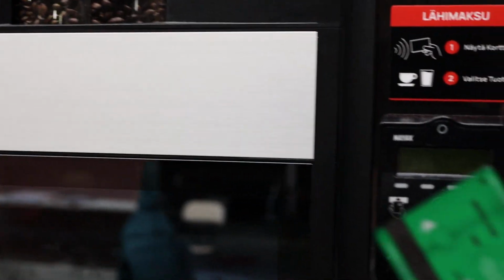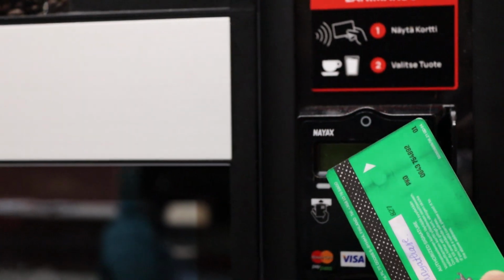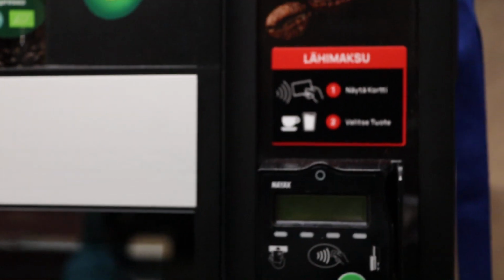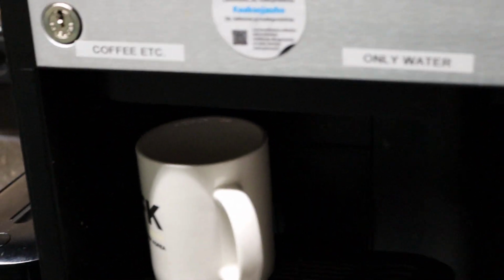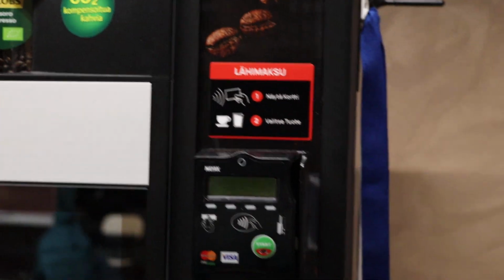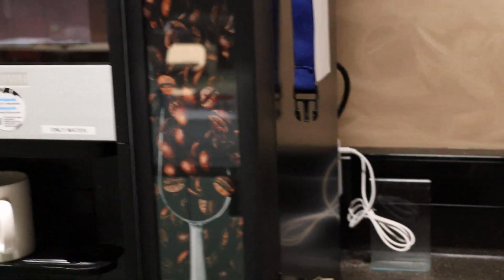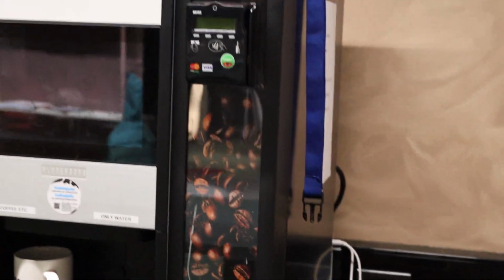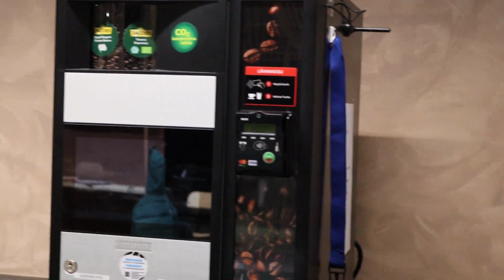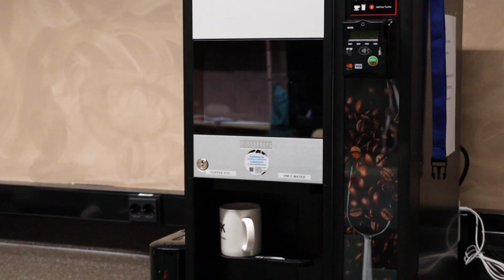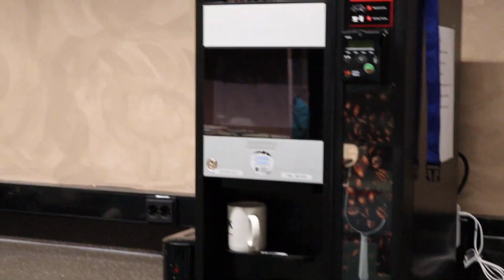But as you can see, this is a place where I could put my card. You see this card? I could swap it here. It takes some money, and then it will give me coffee from this side. Unfortunately today, it is not functioning. But this is one device which uses principles of automation. This is a coffee machine which uses principles of automation.